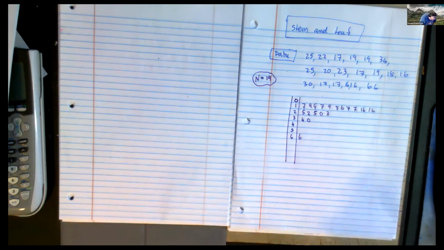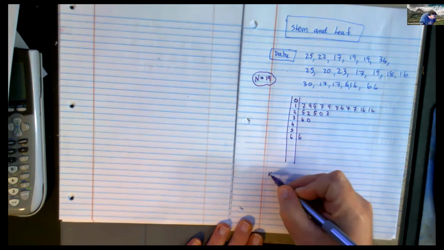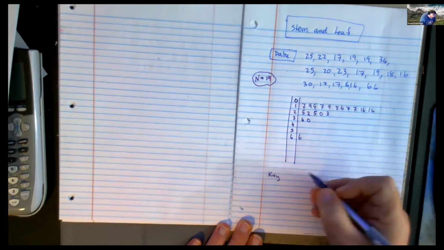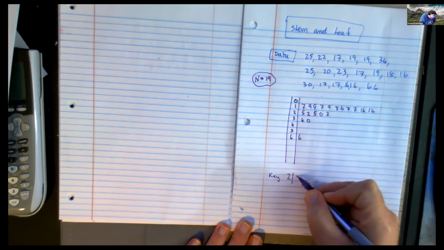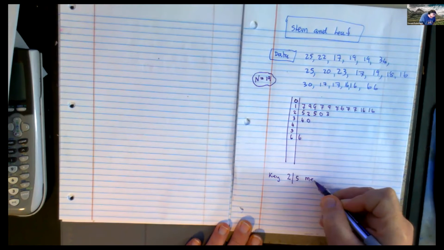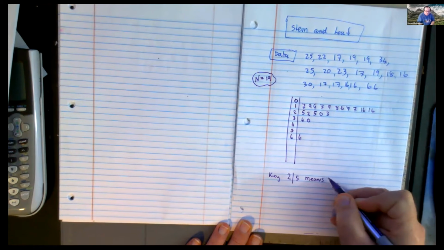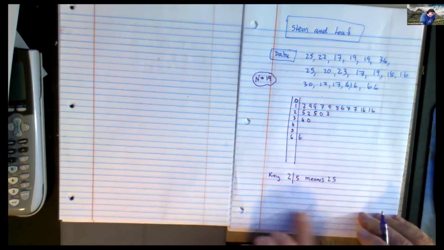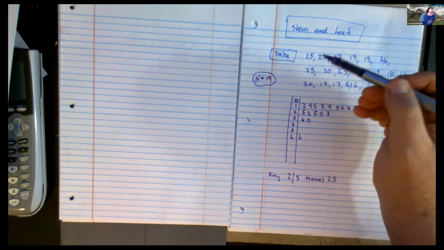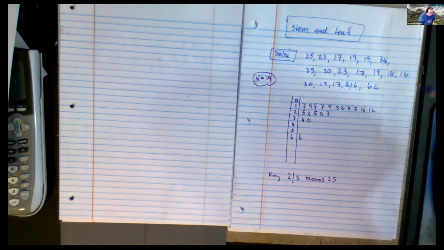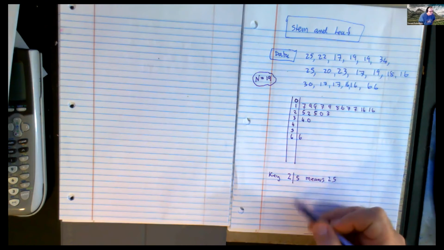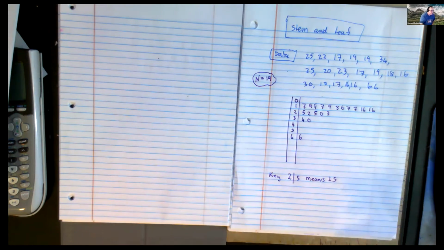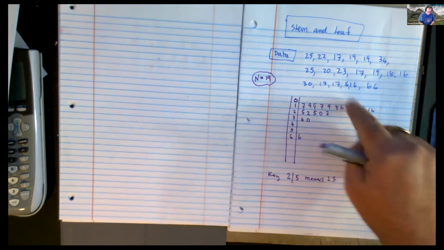And then down at the bottom, you put a key. And what you basically do is you just tell people what this means. So 2/5 means 25. Now, the reason you do that is, can you imagine this data was decimals, 2.5, 1.6, 1.6, things like that? Then you would put the key 2/5 means 2.5, right? It would look exactly the same. No decimal points ever appear in these, right? You just basically are doing it.